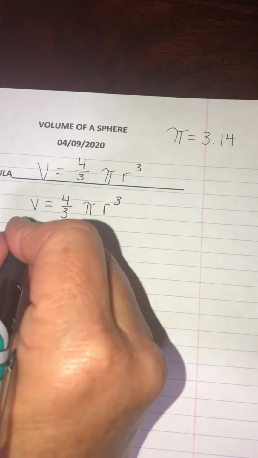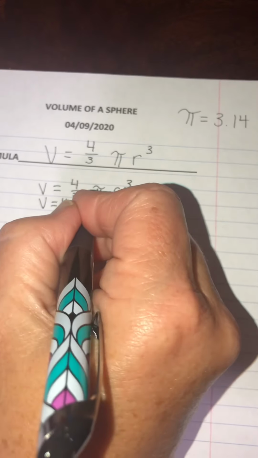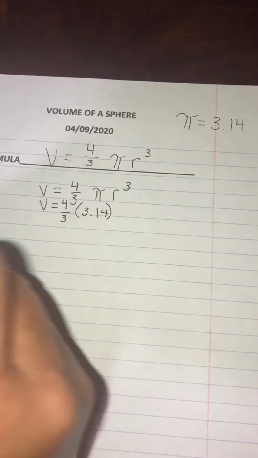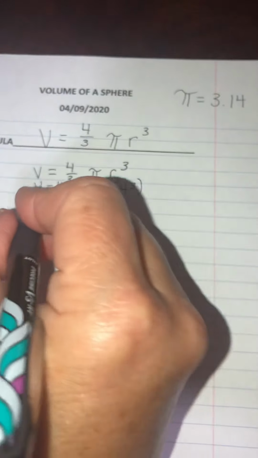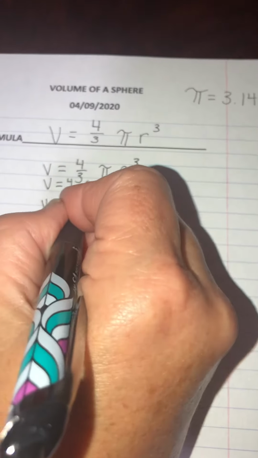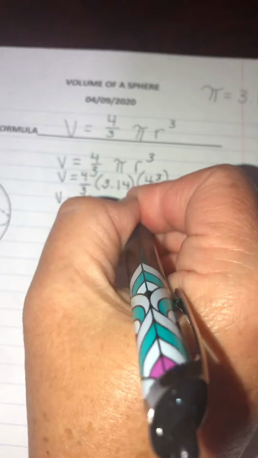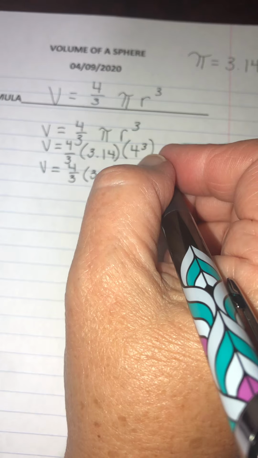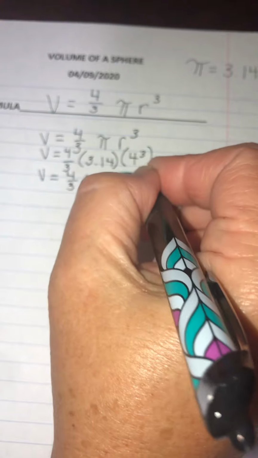So now back to the problem. So V equals 4/3 times 3.14 for pi, and the radius of this particular sphere is 4. So it's going to be 4 cubed. So then we're going to have V equals 4/3 times 3.14 times, now we're going to cube 4, so that's 4 times 4 times 4, which is 64.